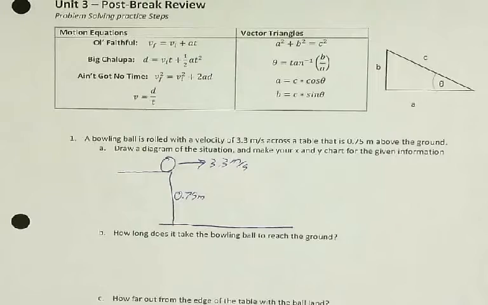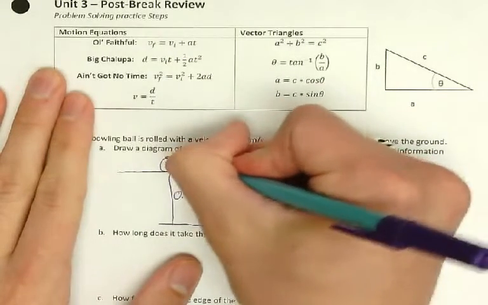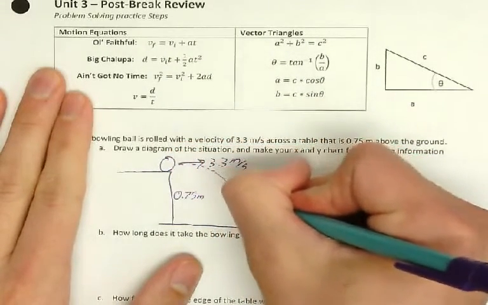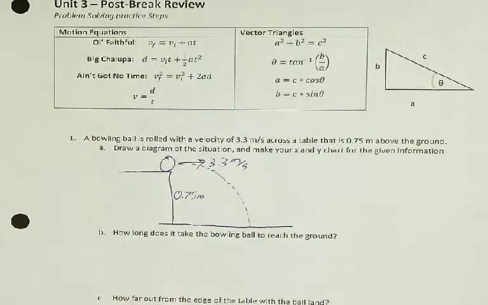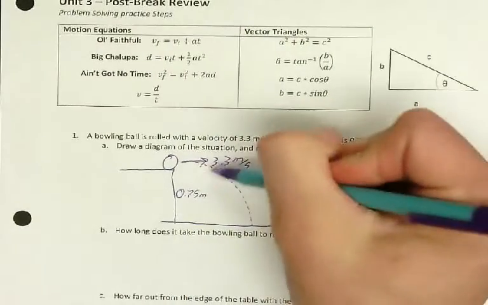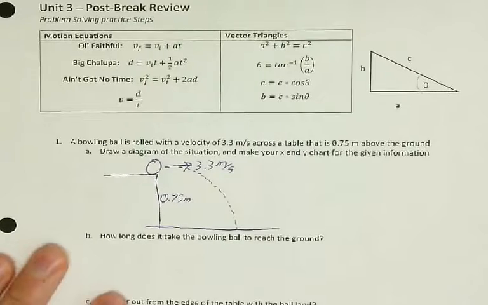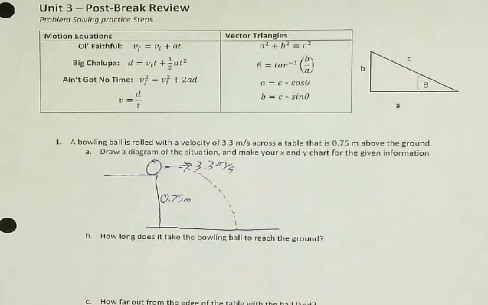I also want to draw the motion. It's going to go in a curved path. It's not going to make the triangle here yet. So don't assume it's going to be a triangle motion. I know it's easy to do that. We got it down, we got it forward. It's easy to try to make a triangle here, but it's not a triangular thing here.